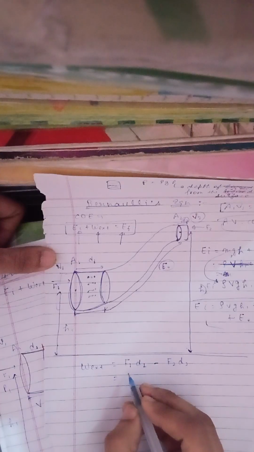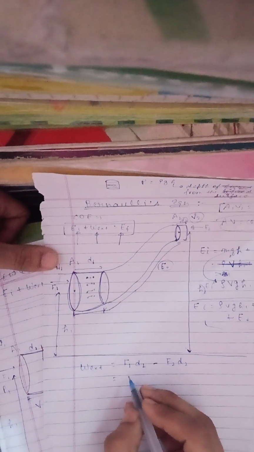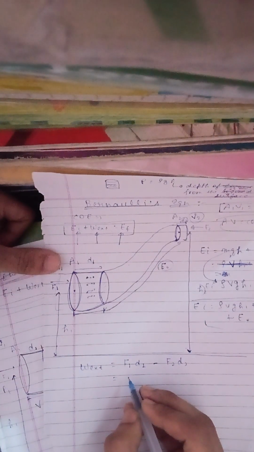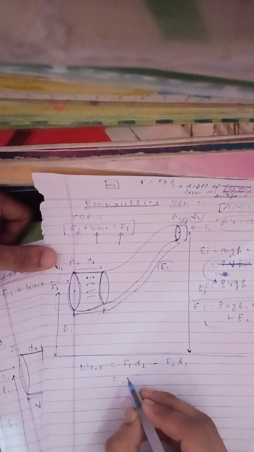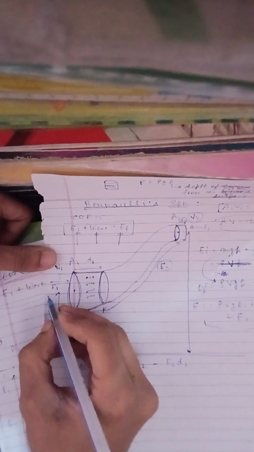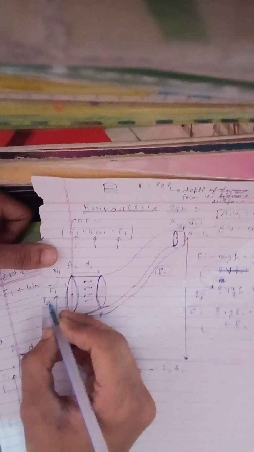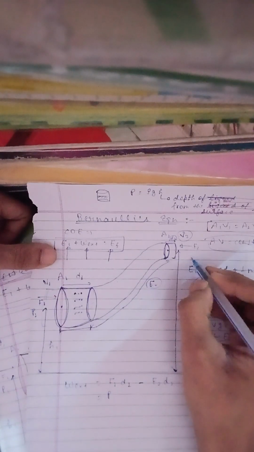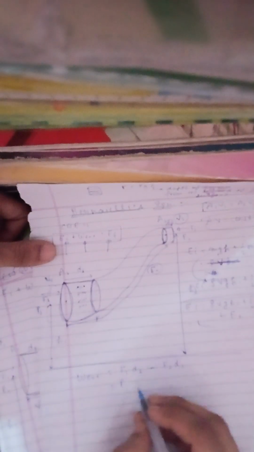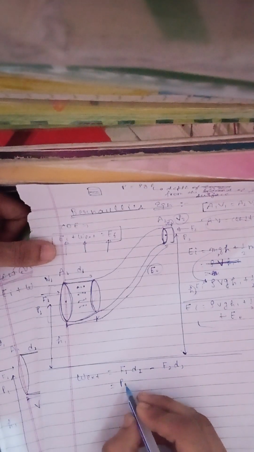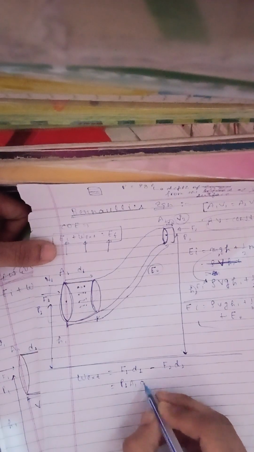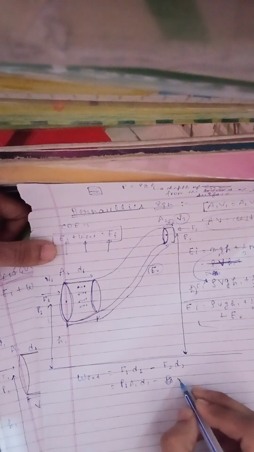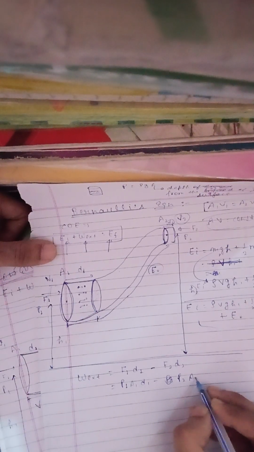Force is nothing but pressure into area, because pressure is force per unit area. So we write P1, the pressure developed here, and area A1, so P1 A1 D1 minus F2, sorry, here we have P2 A2 D2.